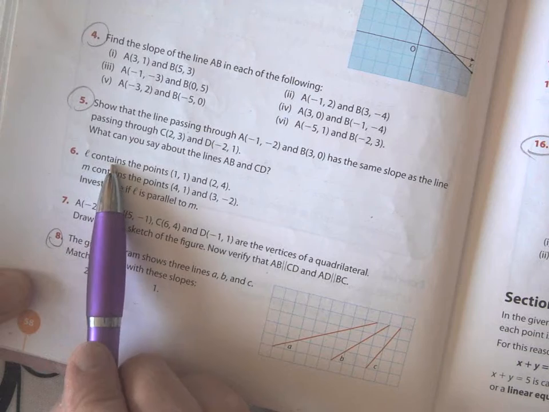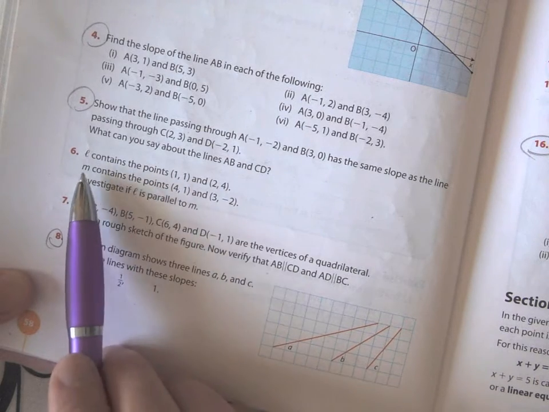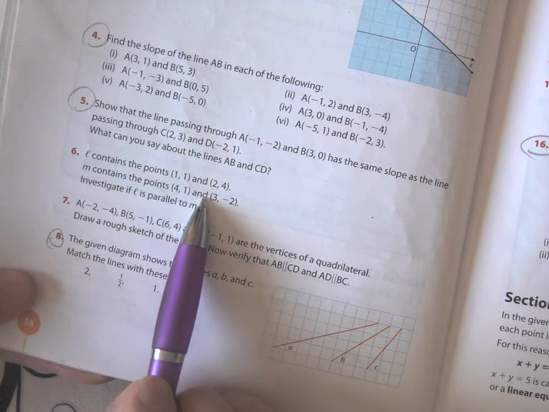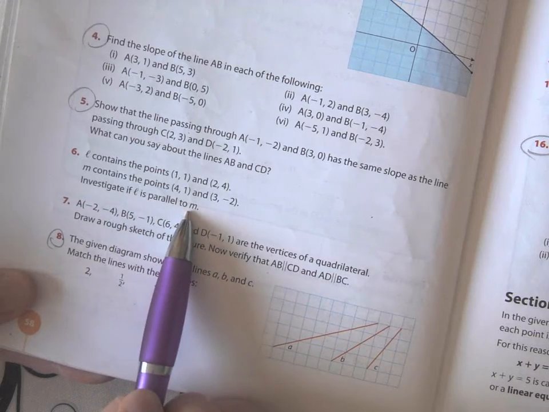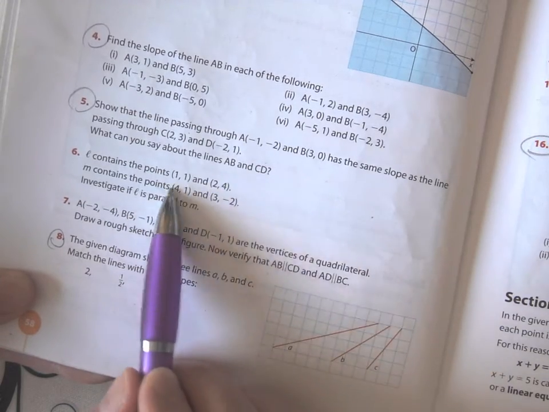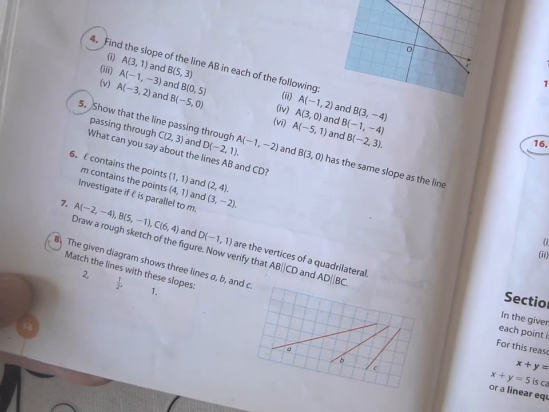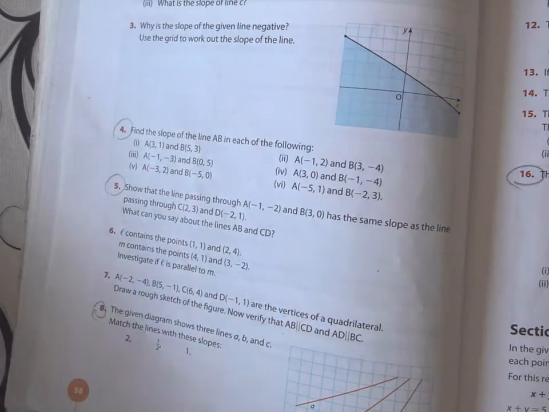And then question 6: L contains the points (1, 1) and (2, 4). M contains the points (4, 1) and (3, -2). Investigate if L is parallel to M. So again, find the slope of this, find the slope of this. If they're parallel, the answers will be the same. If they're not, then they're not parallel.